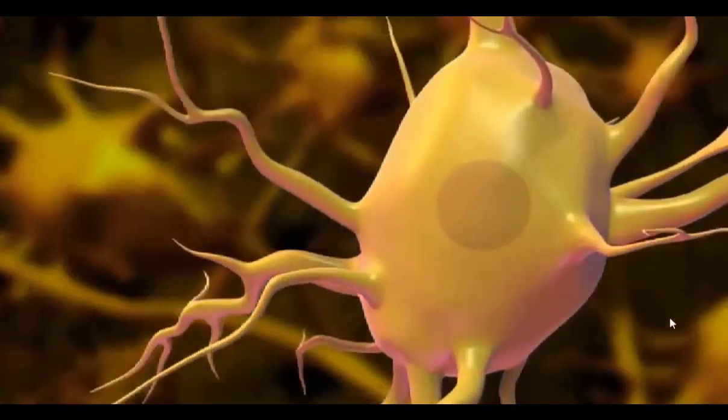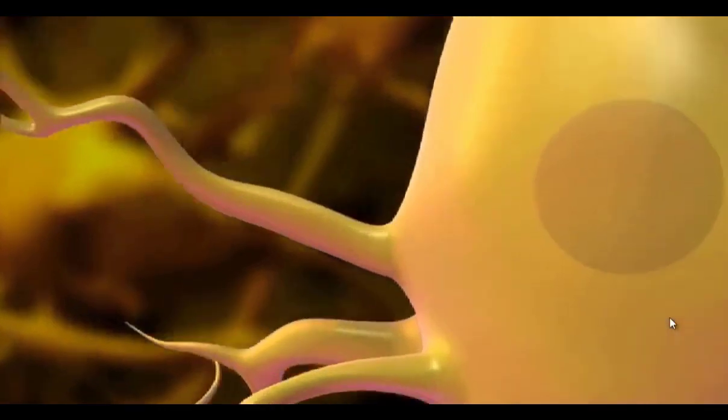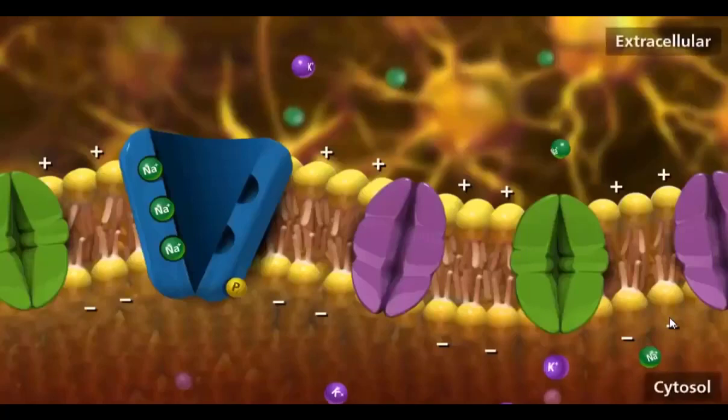To understand what this has to do with neurons, we have to zoom in to the membrane, the outer membrane of the neuron. And when we do that, we see that there's actually a lot of sodium and potassium as single ions floating around inside and outside of the cell. Remember, these ions, sodium and potassium, are both positively charged.